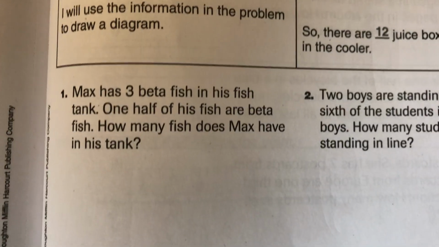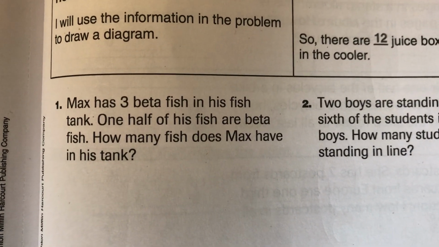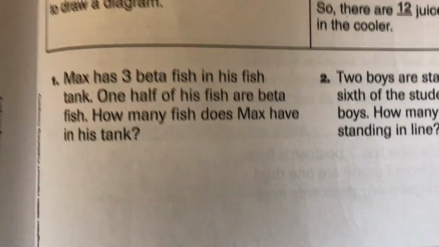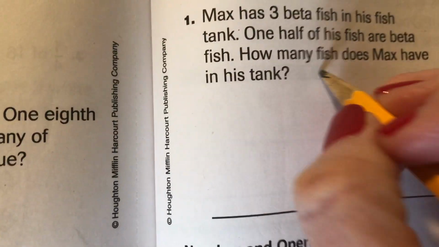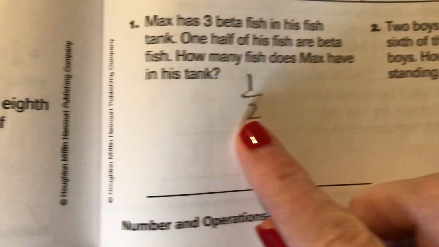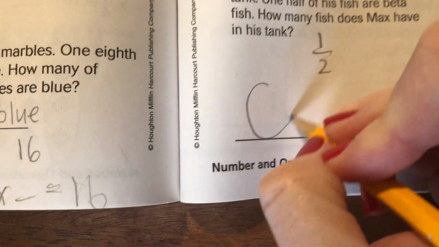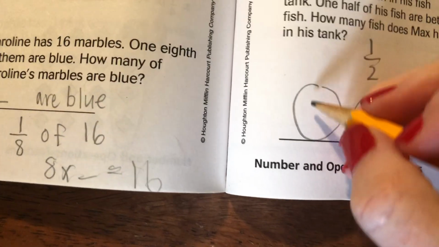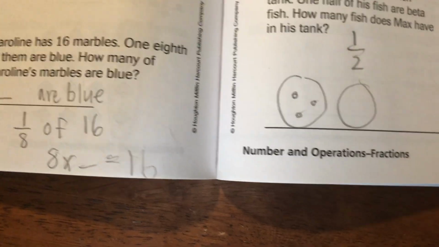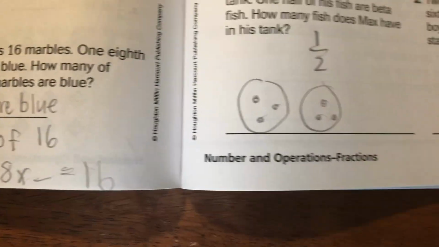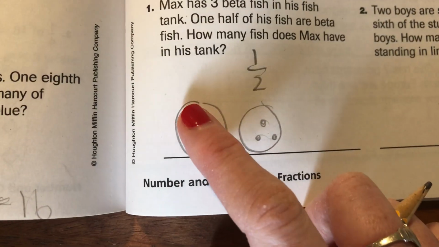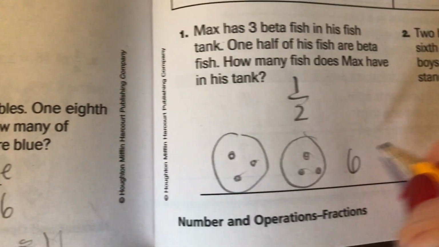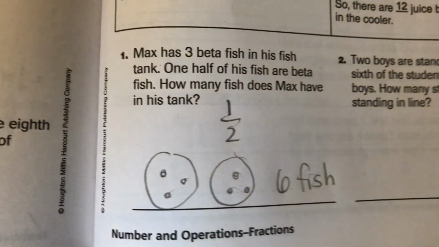Let's take a look here. Max has 3 betta fish in his fish tank. 1/2 of his fish are betta fish. How many fish does Max have in the tank? So when we write 1/2 as a fraction, our denominator is 2. Therefore, we need 2 groups. There are 3 betta fish in each fish tank. So I'm going to put 3 fish in this tank and 3 fish in this tank. I count them all up. I have 3, 4, 5, 6. So he has 6 fish in his tank.